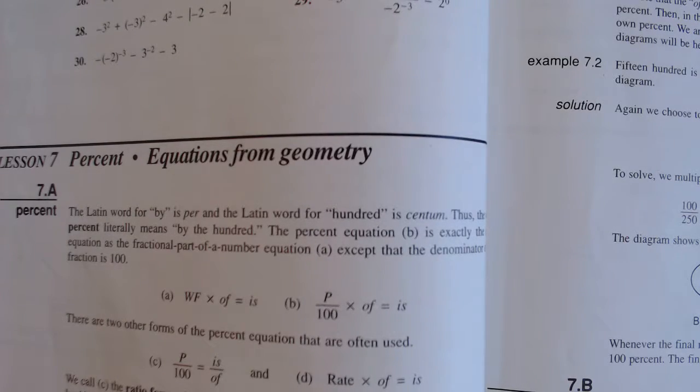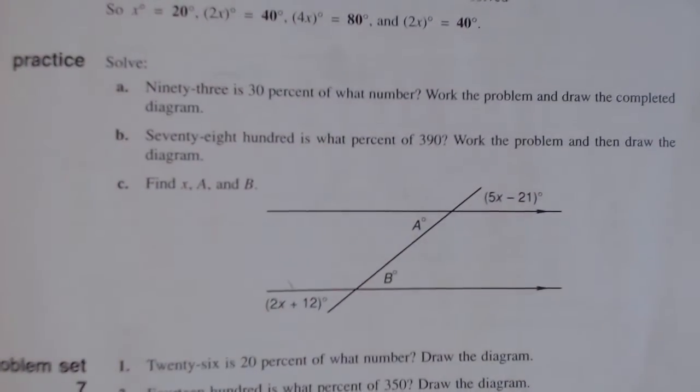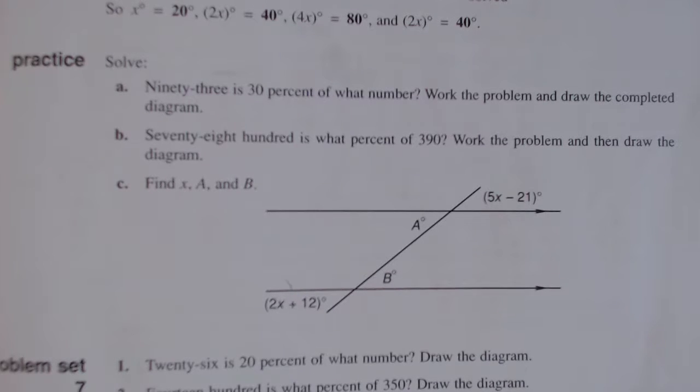Algebra 2, Lesson 7, percent and equations from geometry. Starting with practice A, percent. 93 is 30% of what number?